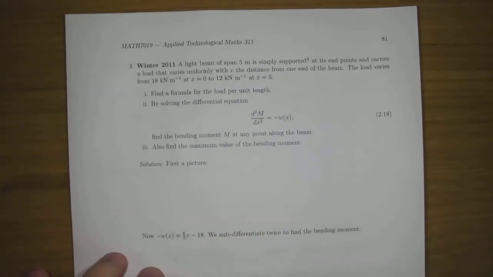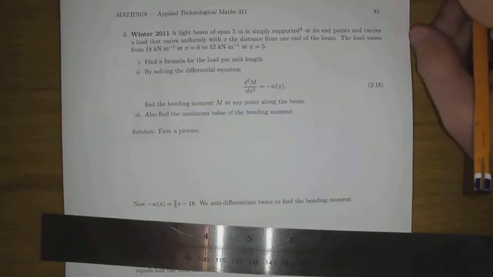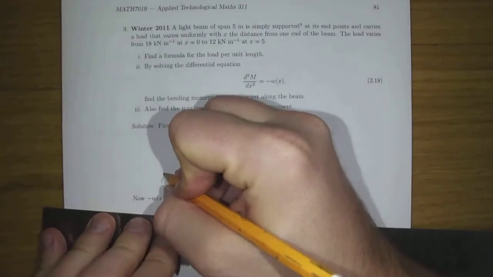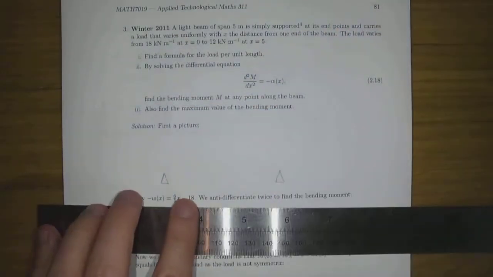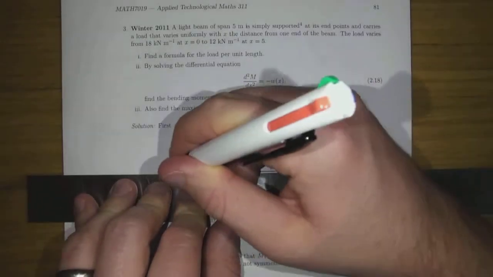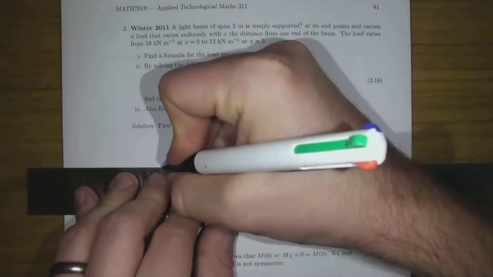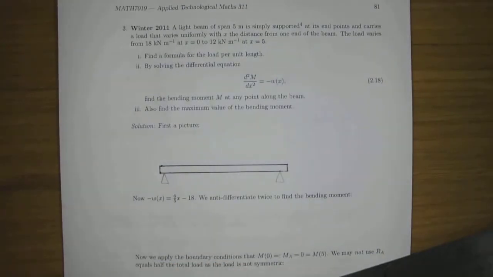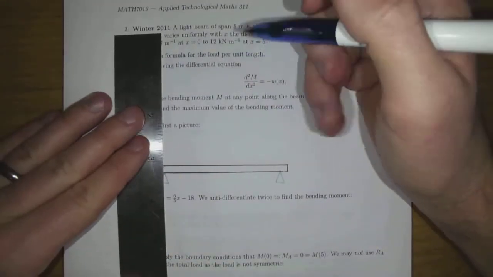Okay, let's draw a picture. So this time, I think in the previous example we didn't put in a w-axis, here we will. So what have we got? Simply supported anyway. There we go. That's the x-axis, and we'll put in the w-axis this time.